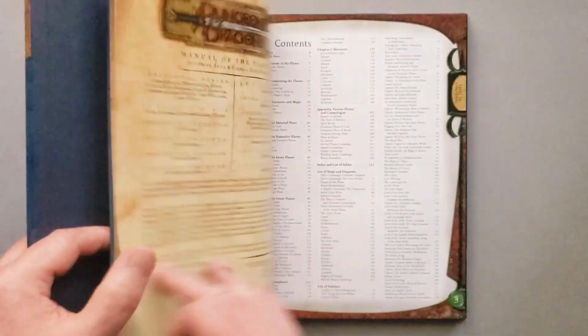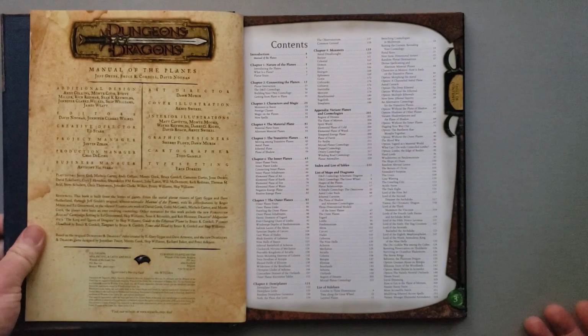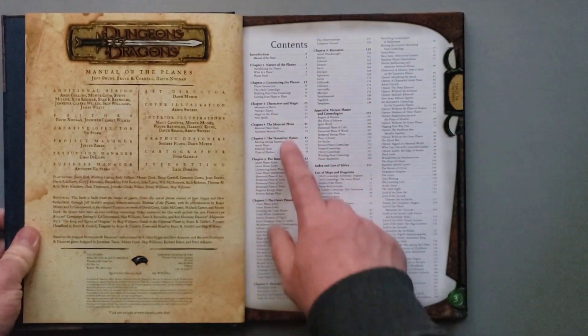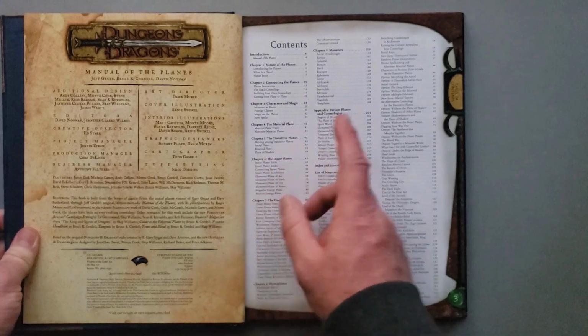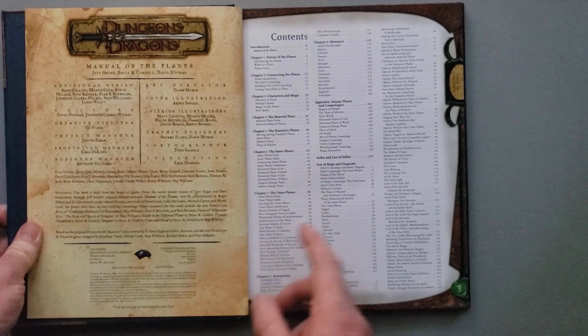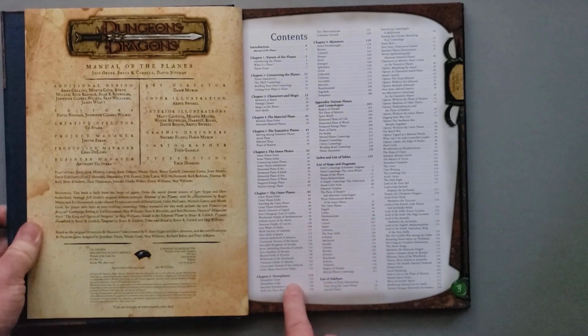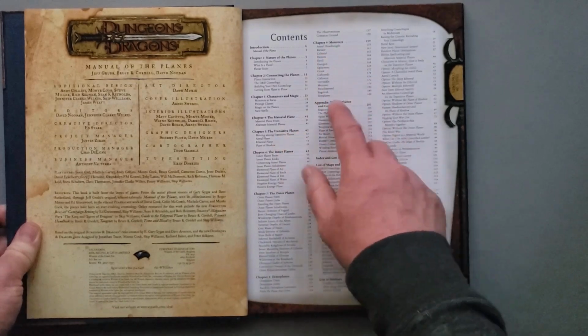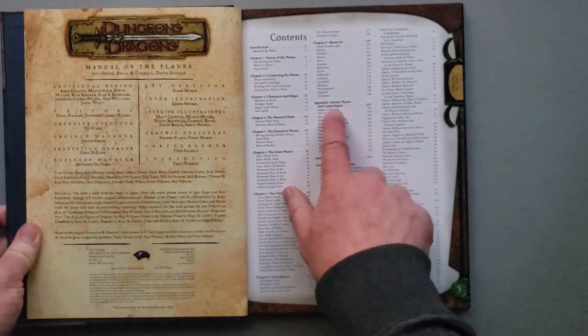This is the Manual of the Planes. It's really just restating a lot of the stuff that we saw in the 1987 Manual of the Planes. It's going over a lot of the same material: transitive planes, inner planes, outer planes. You'll see some of these planes have changed names, but they're still kind of the same idea. You've got your demi planes here, and it has some monsters. And then it gets into variant planes.